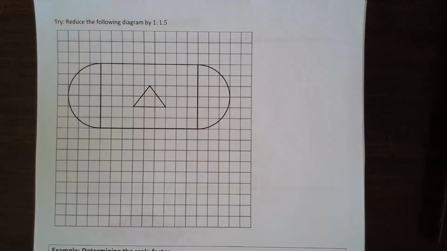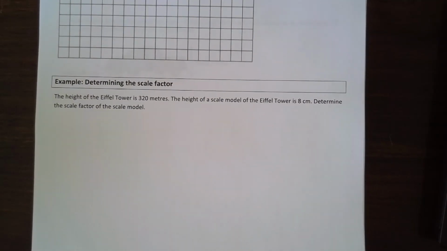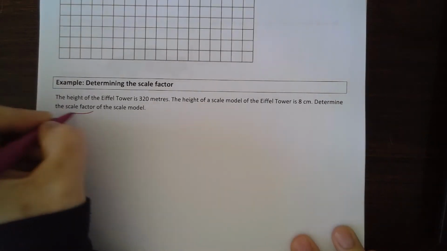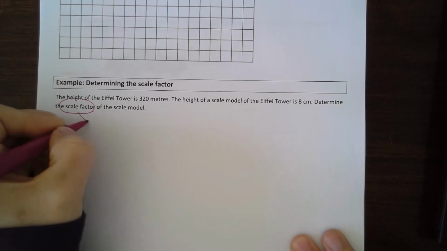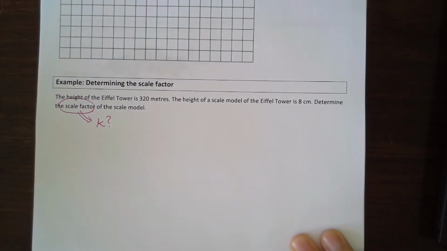Okay, let's go back and take a look at the last problem in this particular lesson, and what most of our questions are actually going to ultimately look like. So the question is, the height of the Eiffel Tower is 320 meters. The height of a scale model of the Eiffel Tower is 8 centimeters. Determine the scale factor of the scale model. So whenever you're asked for scale factor, this is asking you, what's k?